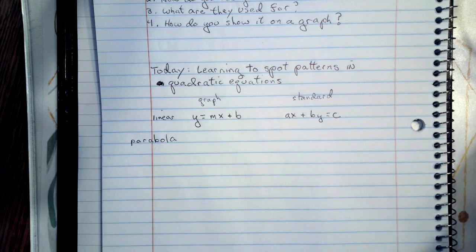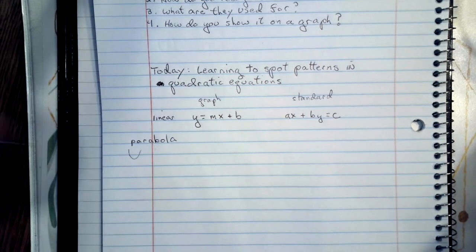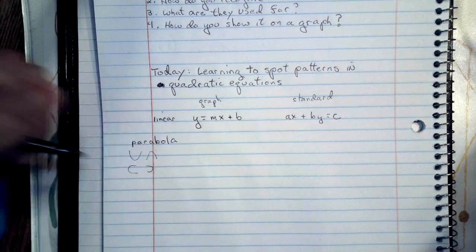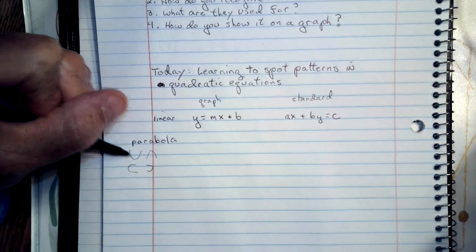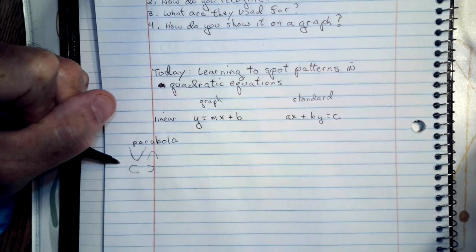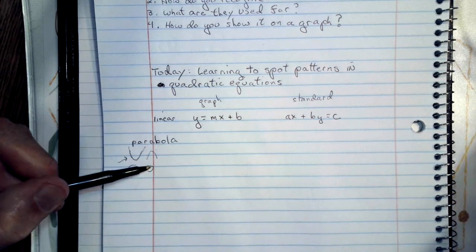Well, what's with the parabola? What's a parabola look like? A parabola looks somewhat like a U. It can be a sideways U, an upside down U, a left sideways or a right sideways U. And it's not exactly a U because it goes in and then out. Generally in Algebra 1, we focus on those. We don't worry about, well, what if you flip it over? What if you turn it left? What if you turn it right?